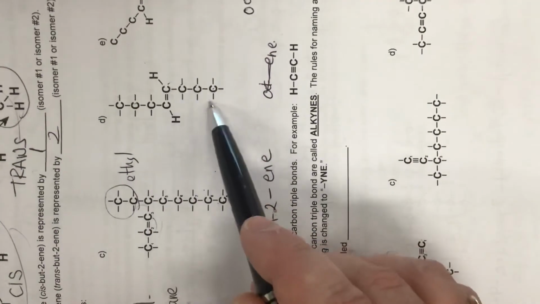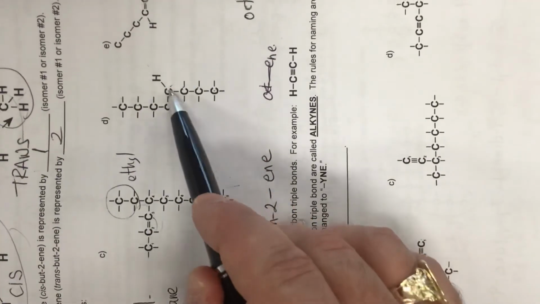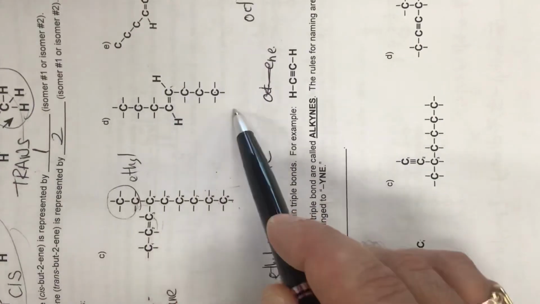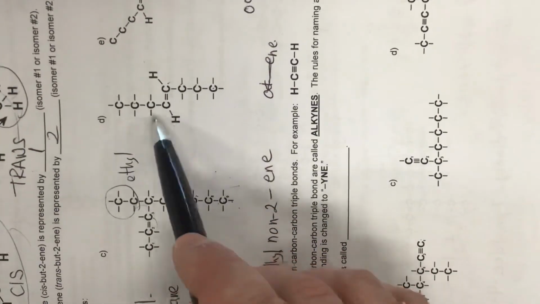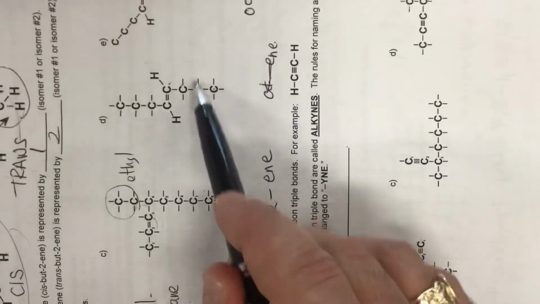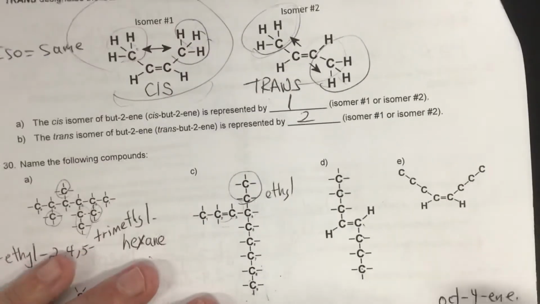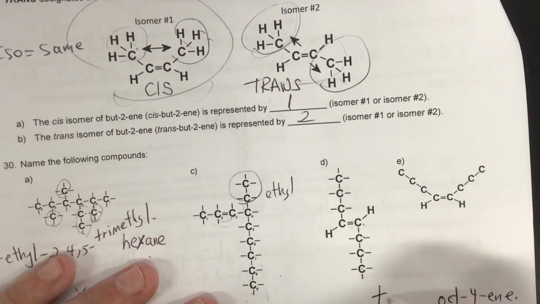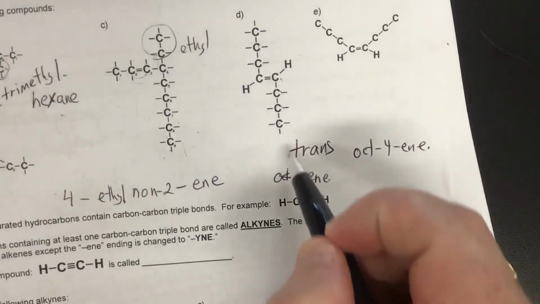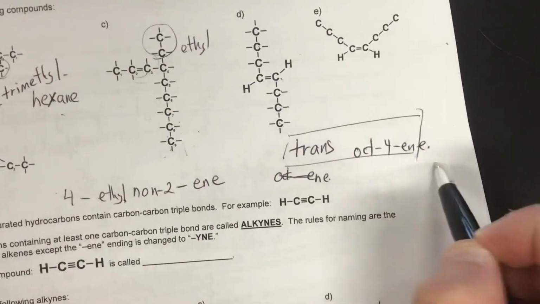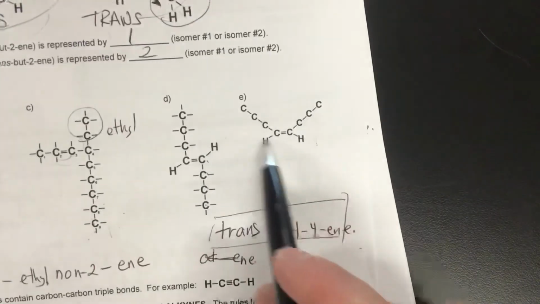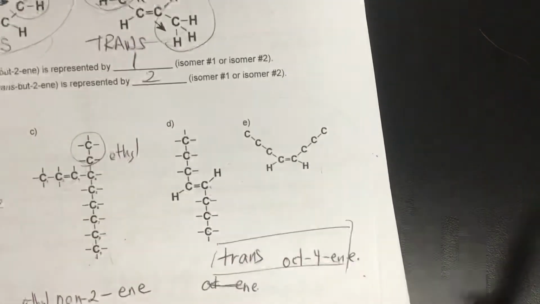You see it, this carbon chain could go up where the hydrogen is, and this hydrogen could go down. So it does look like both of them are set up so that they're on opposite sides of the bond. So this would be a case where the answer would be called trans-oct-4-ene, this one.